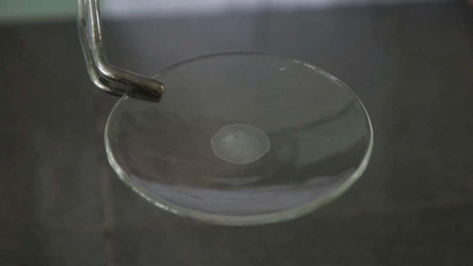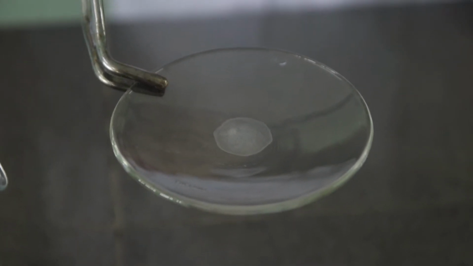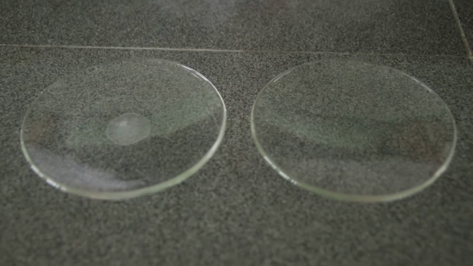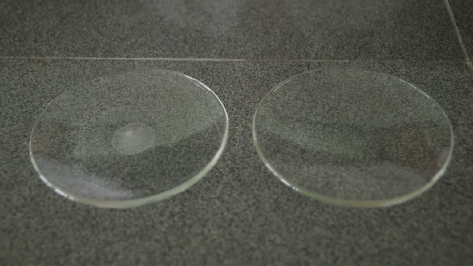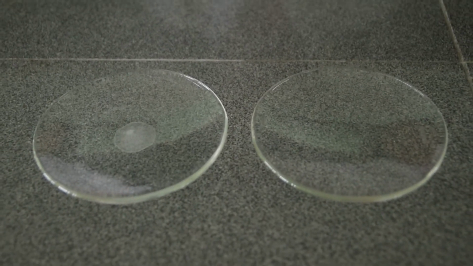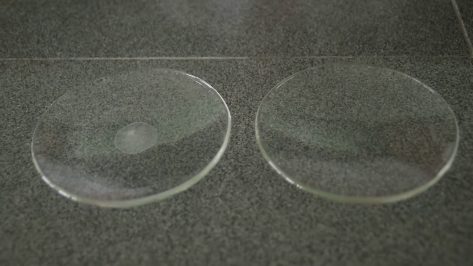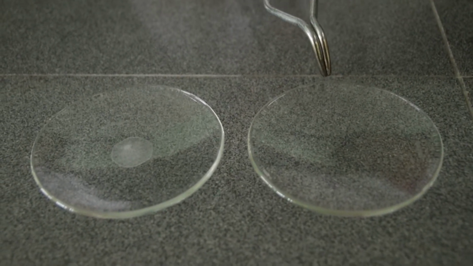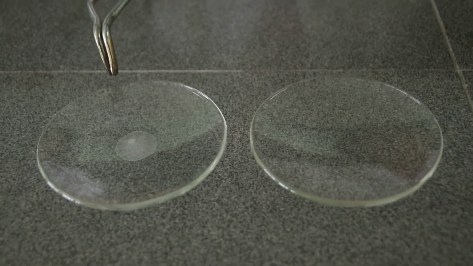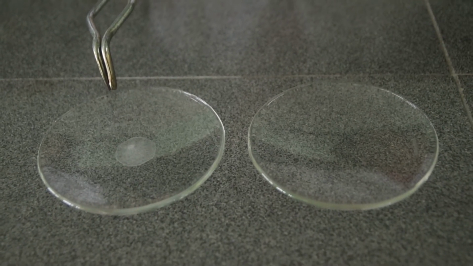Compare it with the distilled water which we evaporated to dryness. Try to compare the two. Which of the two left a residue? Is it the distilled water or the tap water? This is the distilled water, and this is that of the tap water.